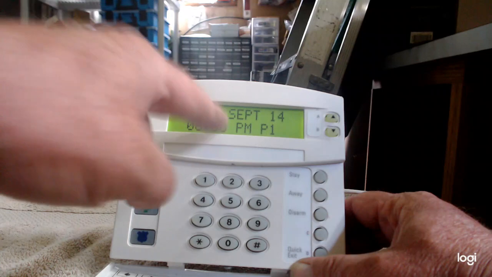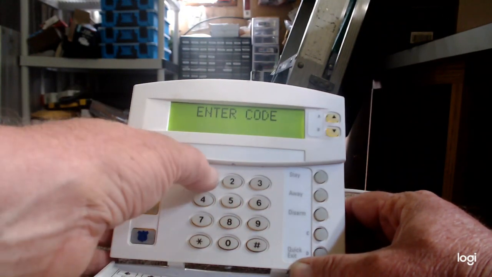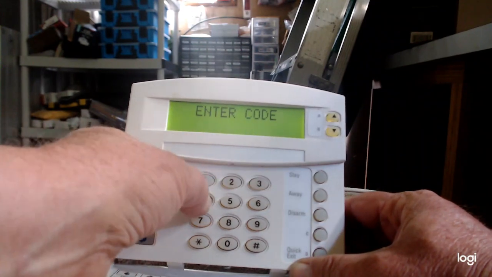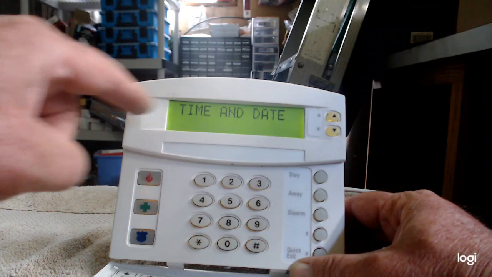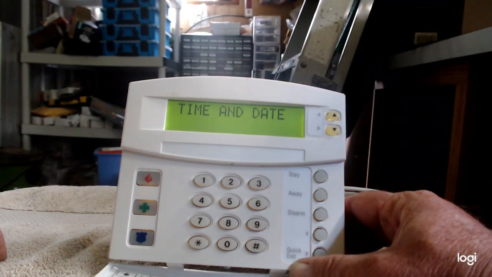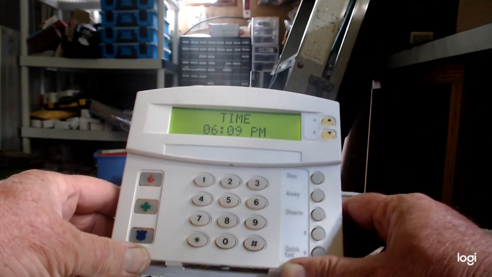So let's go ahead and set the time. So you hit 9, it asks you for your code, which mine is 1234. Again, if you were to put in any other code, it would not allow you into this menu. So time and date shows up. So let's hit pound, and there's our time.